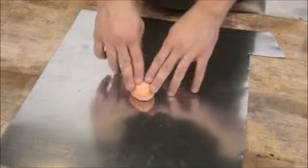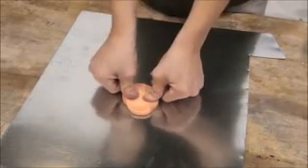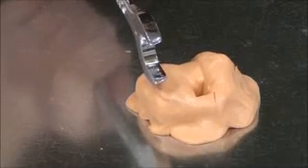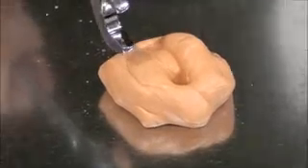Silly putty is another non-Newtonian fluid. This one, however, requires a minimum shearing stress before it starts to flow. Here's a wrench hitting silly putty. Notice the force of the wrench is not enough to deform it.